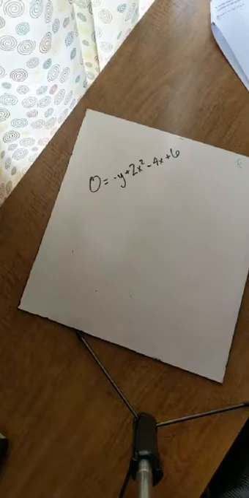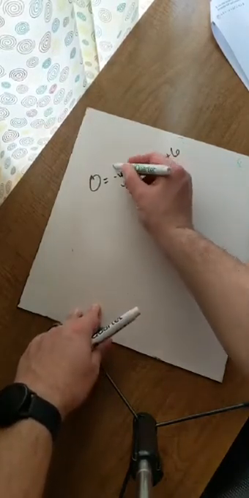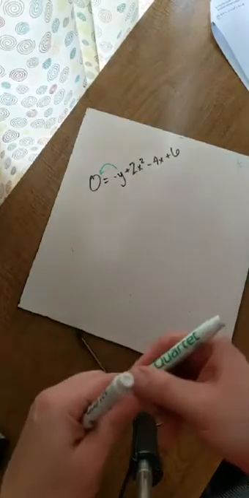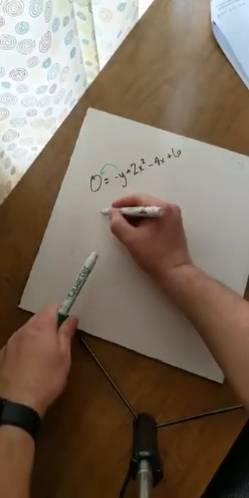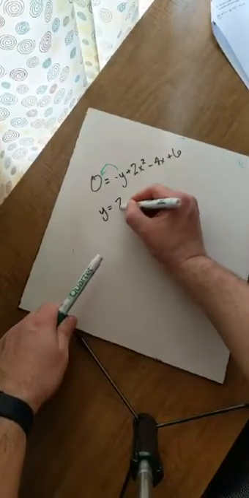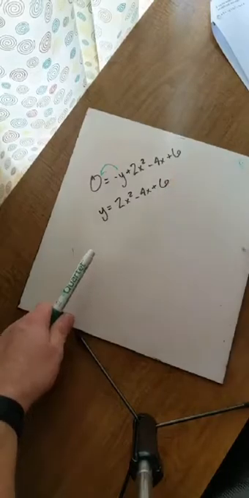What we need to do is isolate a variable, meaning get one of the letters by itself. We have an x being squared, so we want to move the y over to the other side. So we get the equation y equals 2x squared minus 4x plus 6.